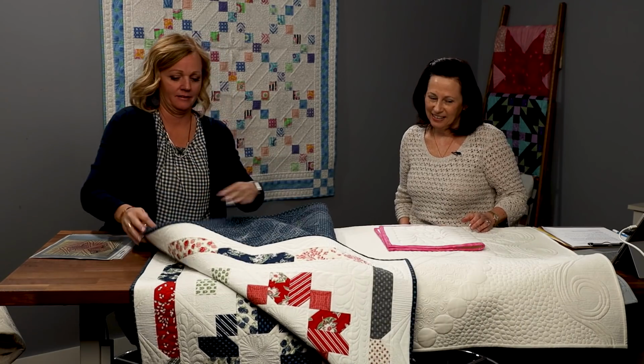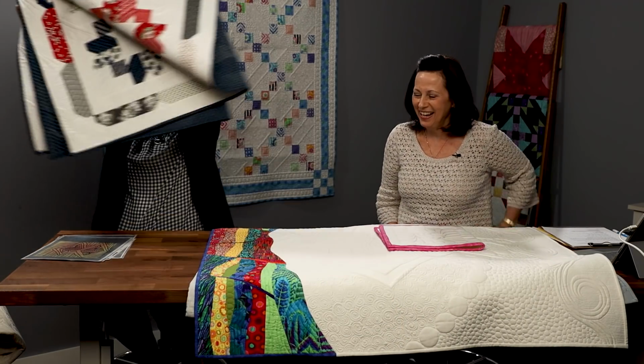Okay. I hate to fold these up and put them away. I just want to keep looking at all of your quilting.